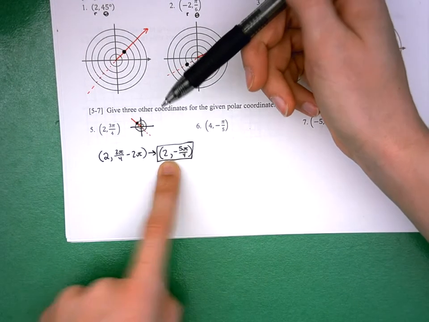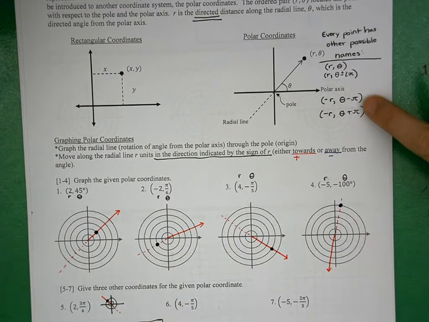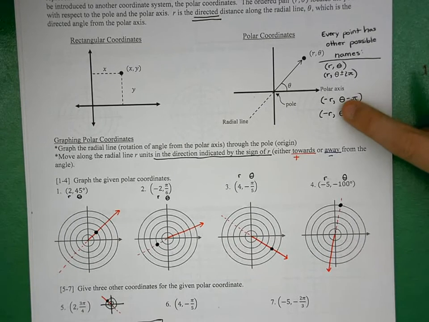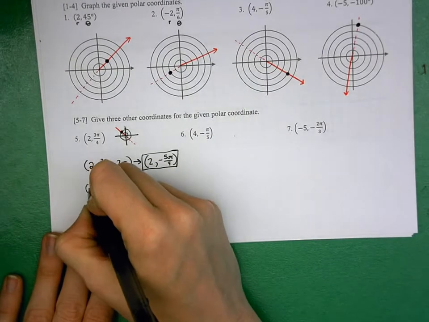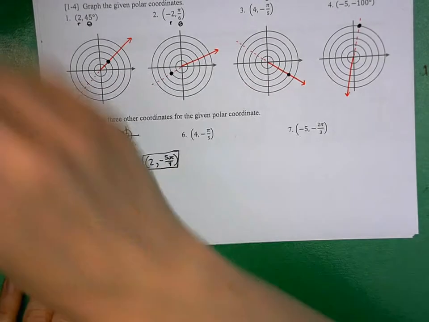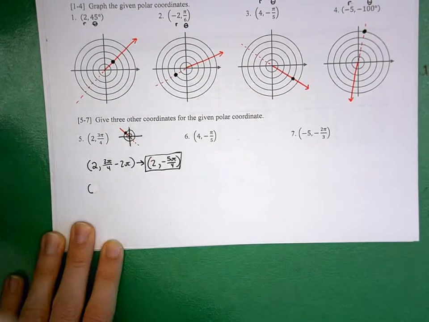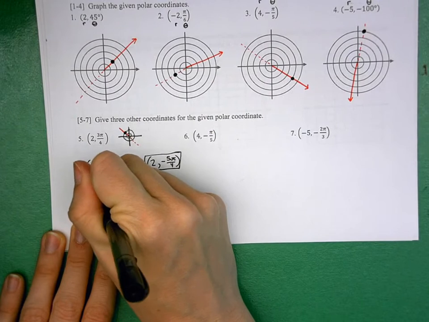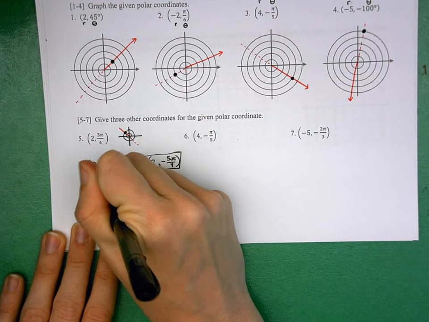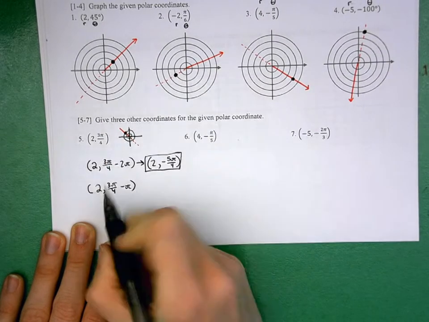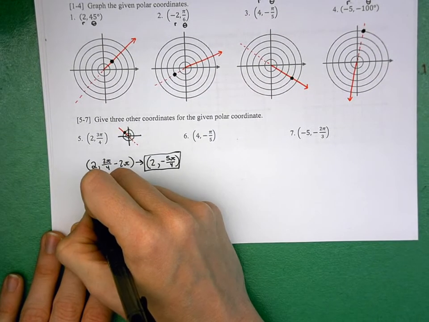Okay, the other two are if we add and subtract pi to my theta, and then go negative r, multiply my r by a negative. So if I started with the same original r and same original theta, and let's start with subtracting pi, and then I took that r and multiplied it by a negative.